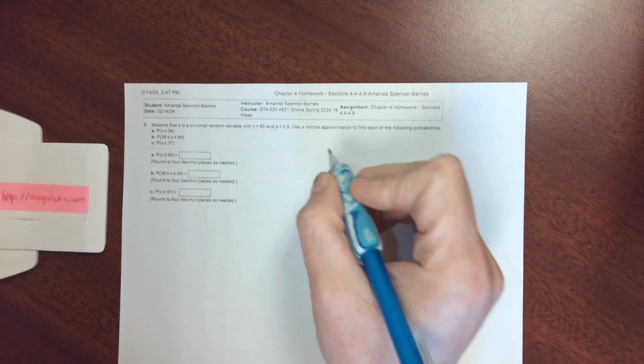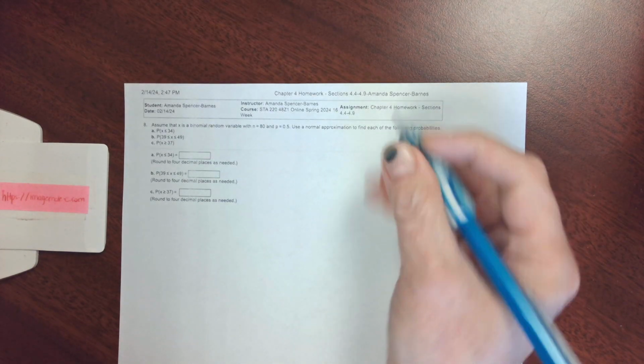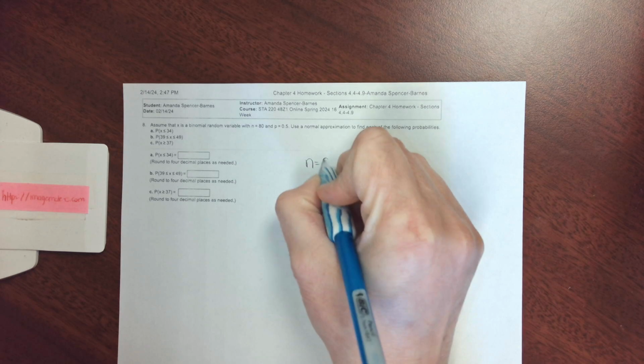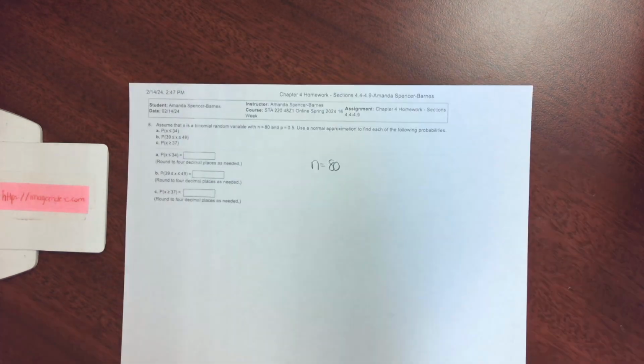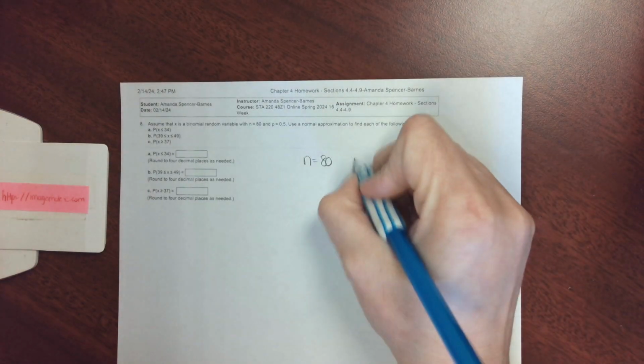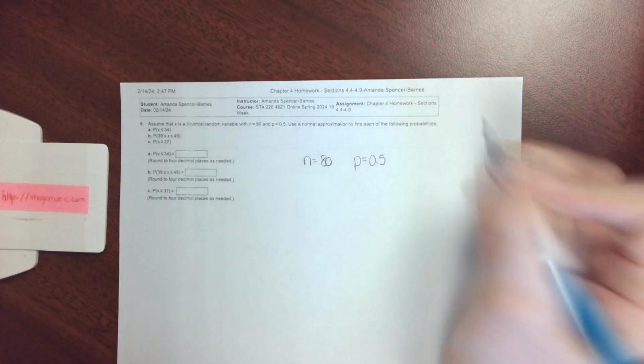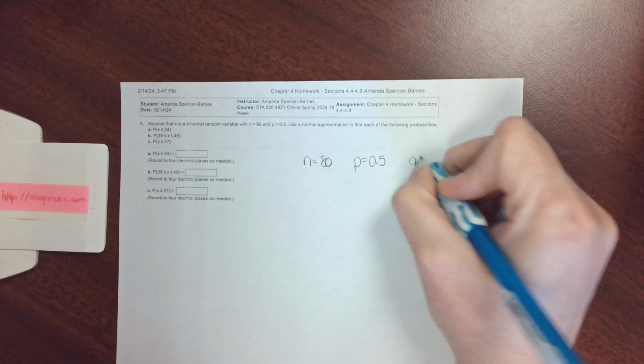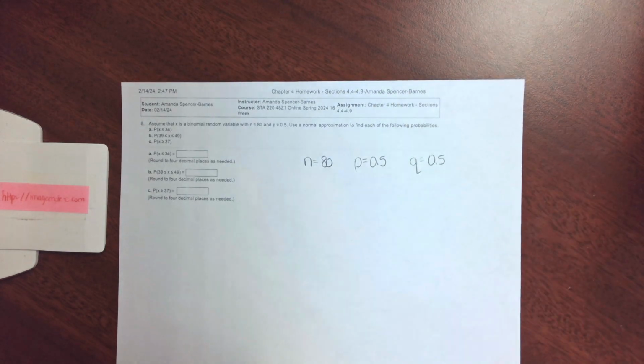So the first thing we want to do is find our mean. We know that our sample size is 80, and we know that our p-value is 0.5. That means our q value is also going to be 0.5.